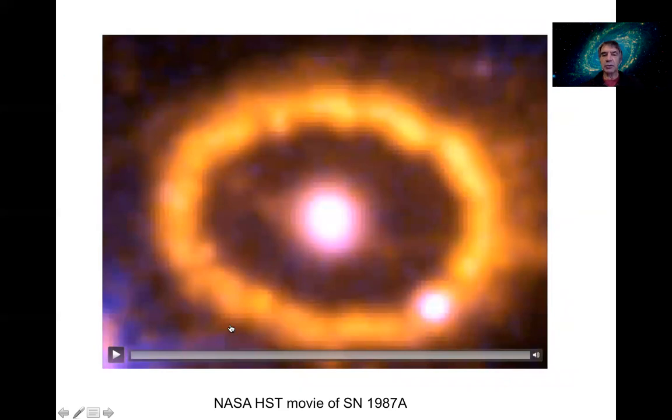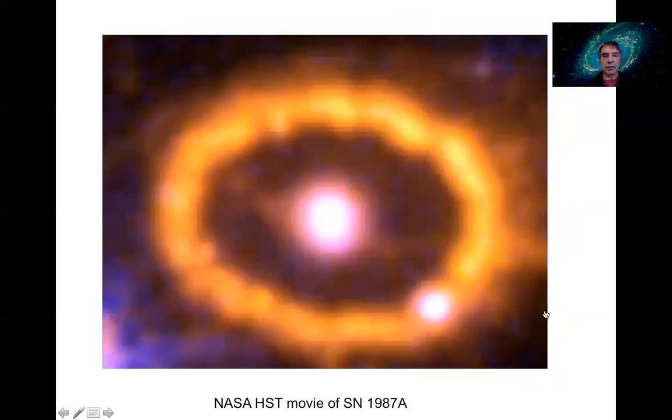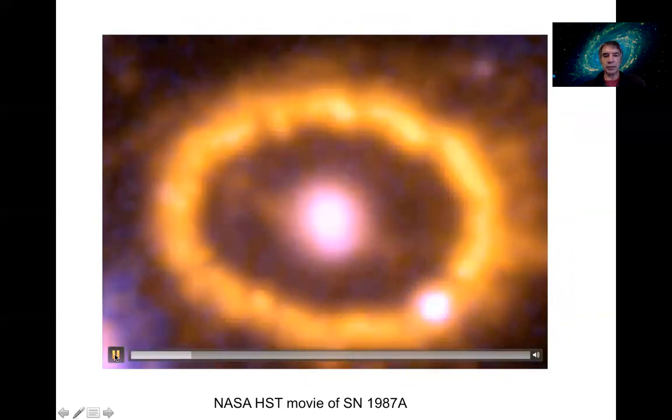So this is a time sequence of HST images showing what happened, how this bright ring formed. Okay. So basically material is shooting out from the inner regions, and this pre-existing ring of material here, which had already been thrown off from the star earlier in its life, is about to be smashed into by the very fast-moving ejecta from the supernova itself. So let's just watch that unfold here.